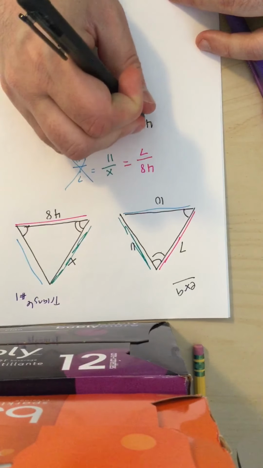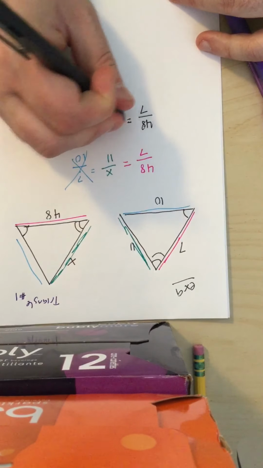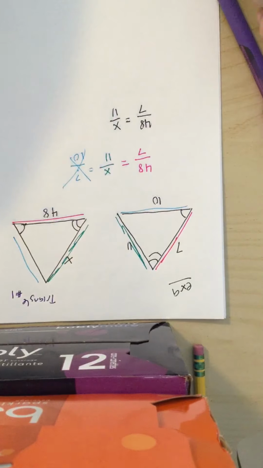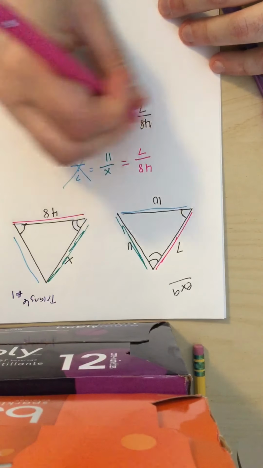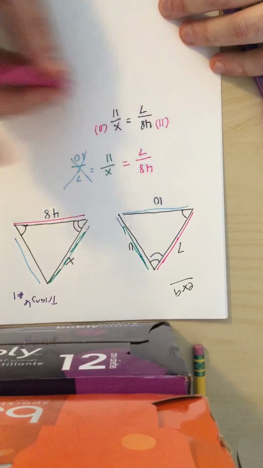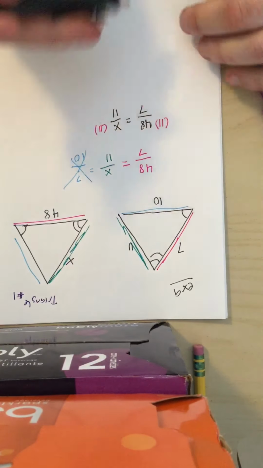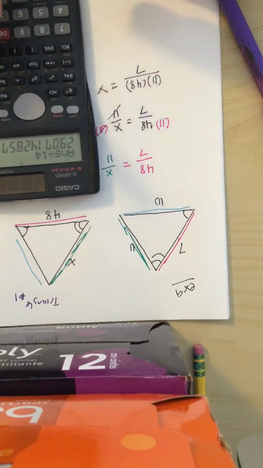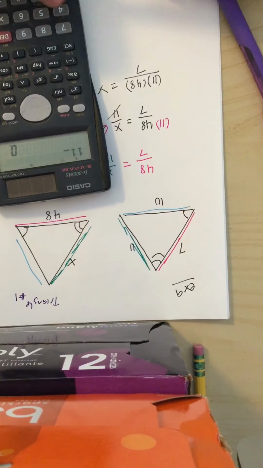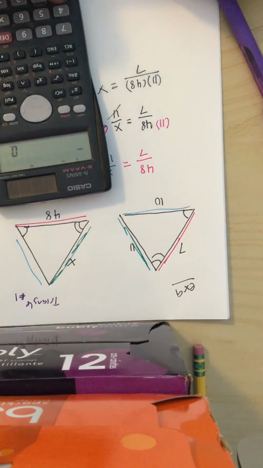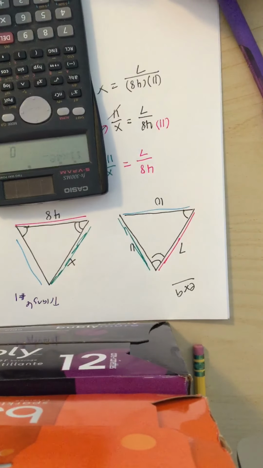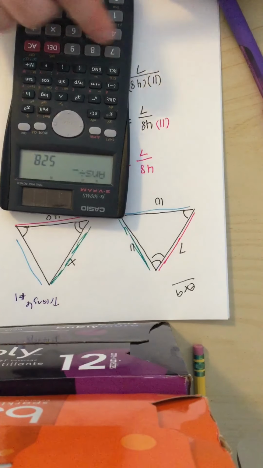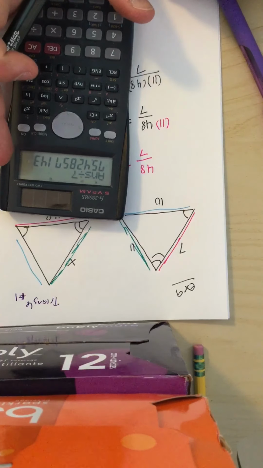So what we have is 48 over 7 equals X over 11. We're going to multiply both sides by 11. So we're going to get 11 times 48 over 7 equals X. 11 times 48, divided by 7, equals 75.42.